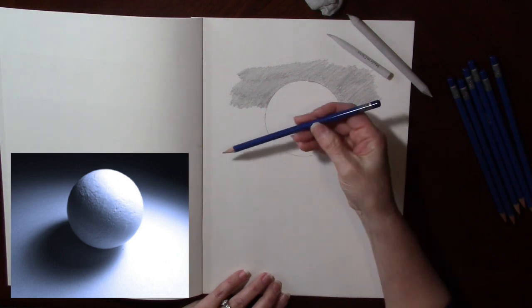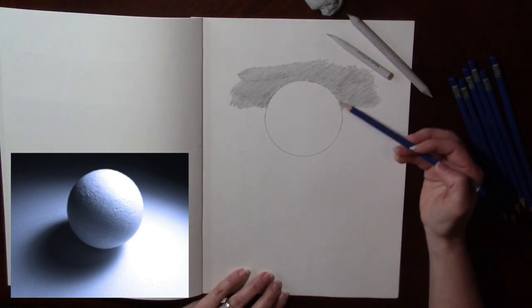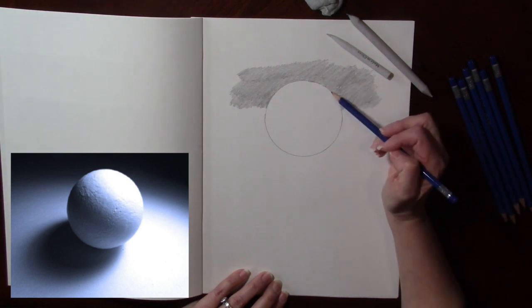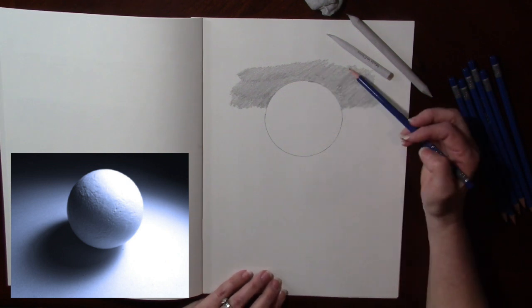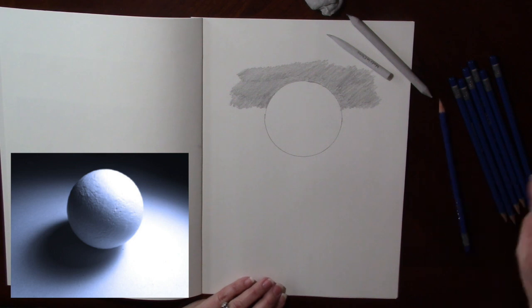Now I filled this in with a 2B pencil, and it has a pretty definitive edge, and it's also really important that you go right up to the edge of the circle. And I went over a little bit. We'll clean it up in a second. I'll show you how to do that. But I don't want it to just stop. I want it to fade as it does in the example.